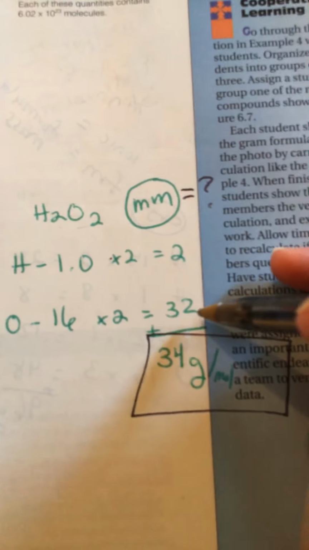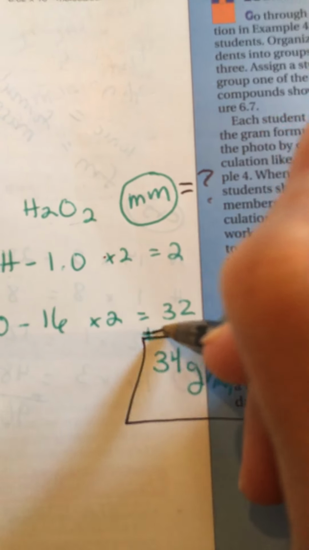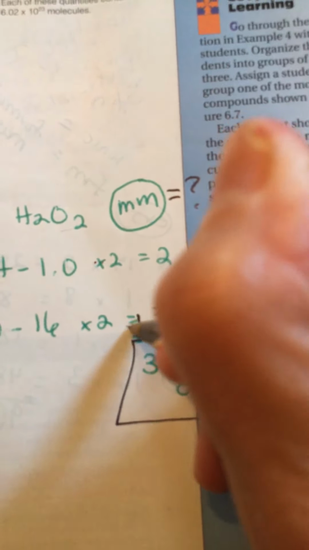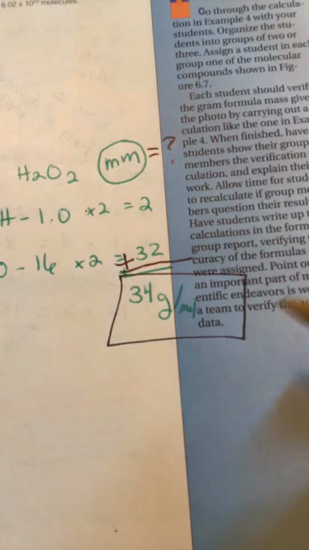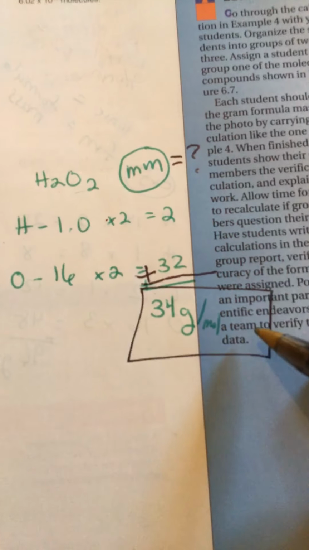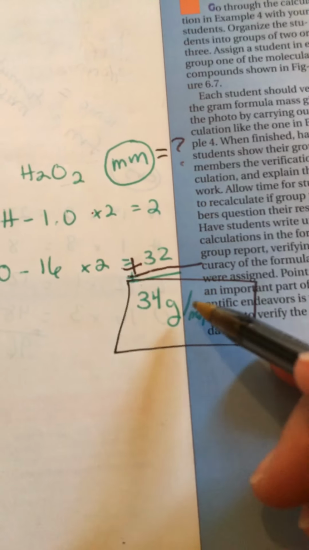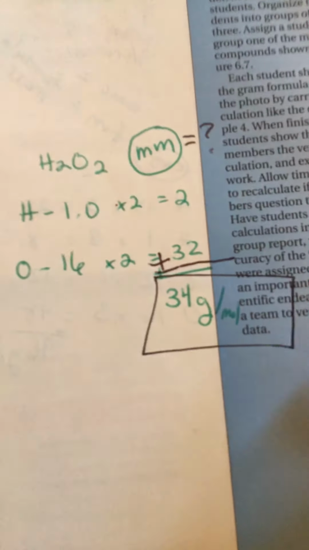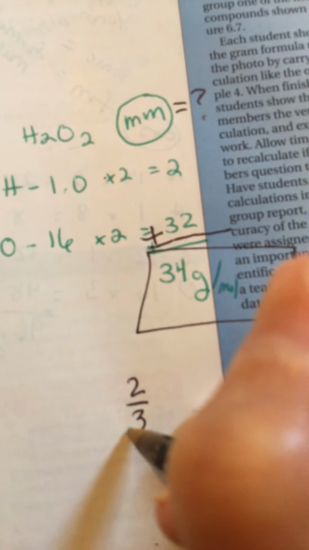16 times 2 is 32. Then you draw a line just like you would in 3rd grade and a plus sign, and you add them up. 2 plus 32 is 34. And the molar mass, the units, is grams per mole. Gram/mole. Whenever you have units, you can do a slash for a fraction bar. When you have numbers, though, I want you to always do flat fraction bars.